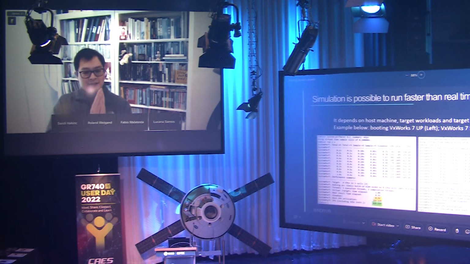Before going into that, something I've learned is there's a common question: can simulation run faster than real time? The answer is yes and no. It depends on what your whole system is like. For example, at the moment, I'm running WebEx, and the camera is capturing my images, and it's recording. But at the same time, I'm also running Simics simulation. So it depends on the workload. It depends on I/O activity.